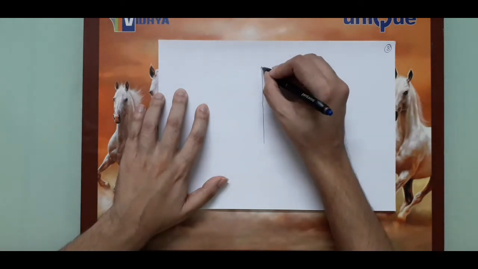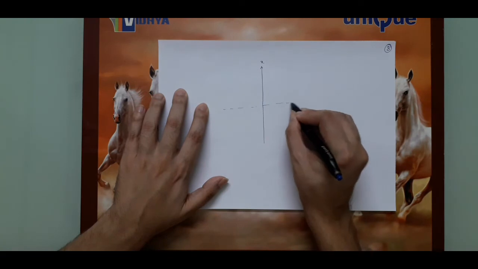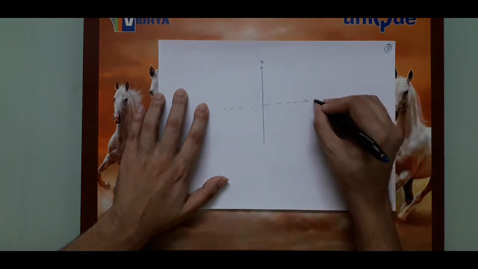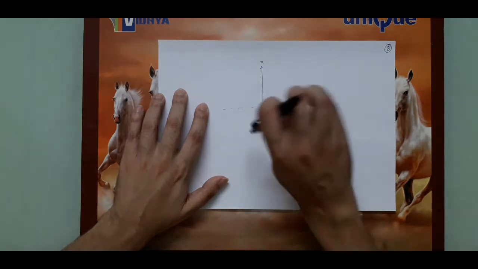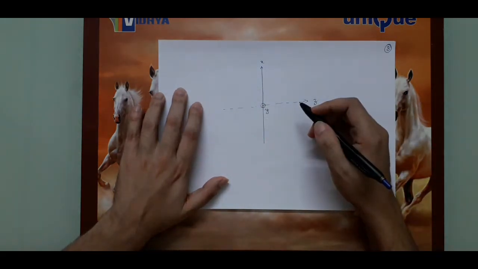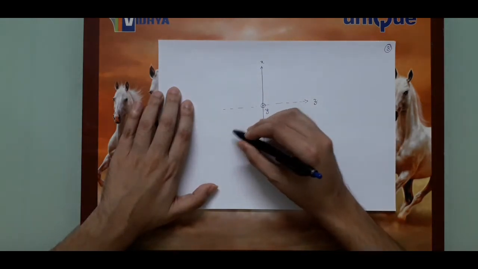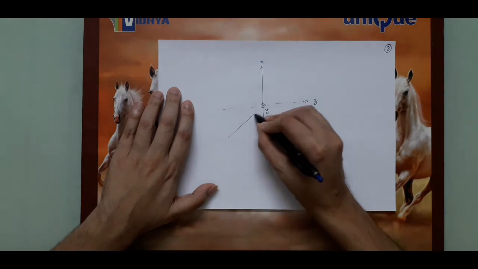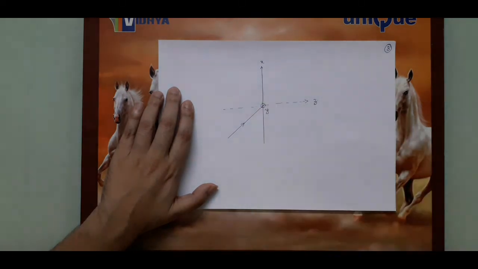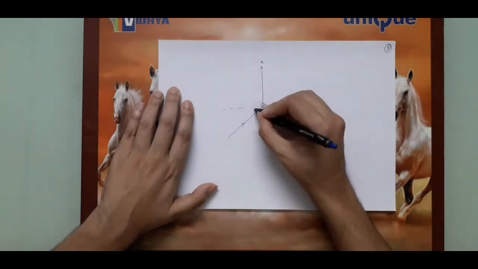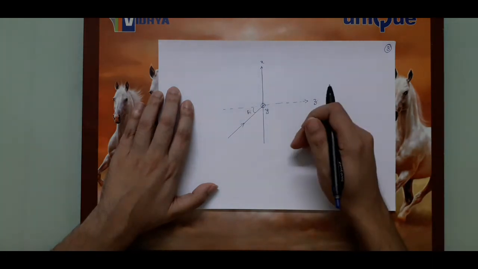So let us say this is the positive x direction, and as we had taken the convention, this is positive z and y is coming out of the plane of the paper. Now we had said that the wave is incident in this fashion, making an angle of incidence theta I with the normal.